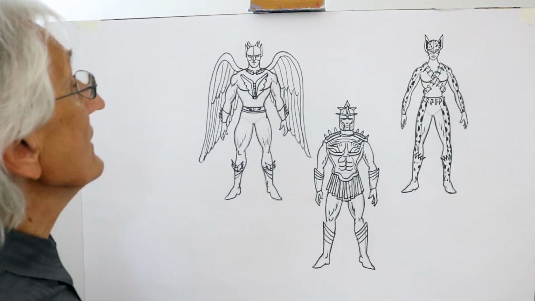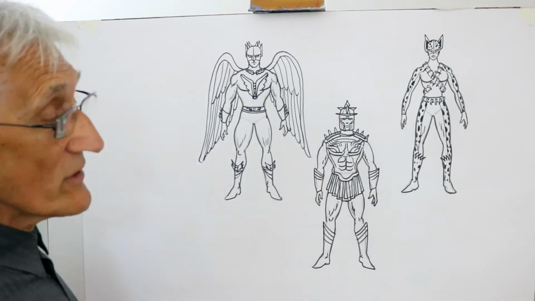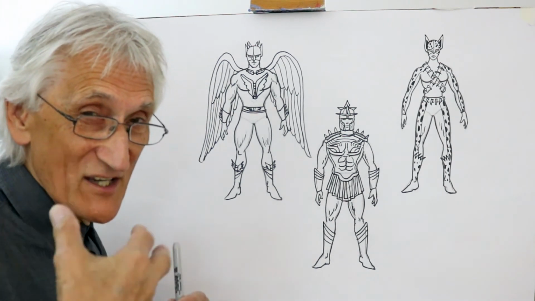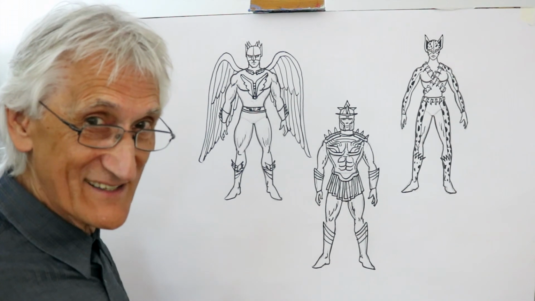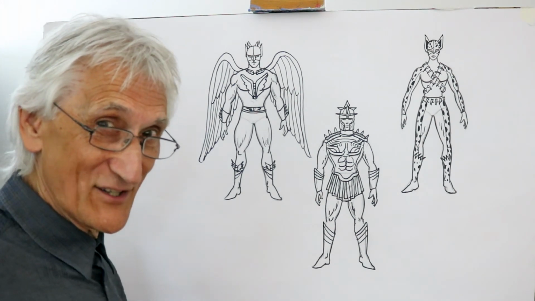Okay, so there are three altogether now, and I hope you get the idea of thinking your way through the characteristics of each character as you design the costume.